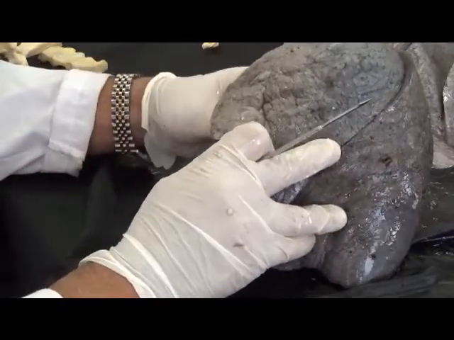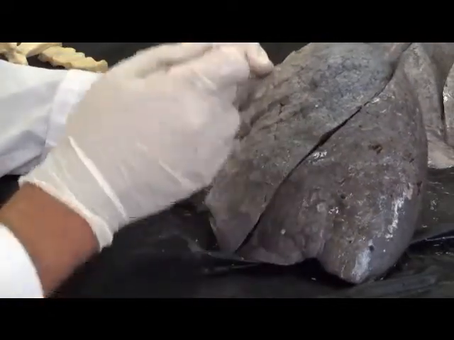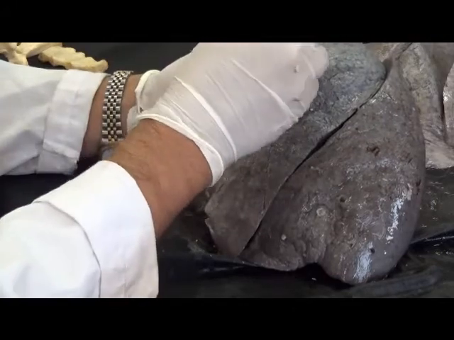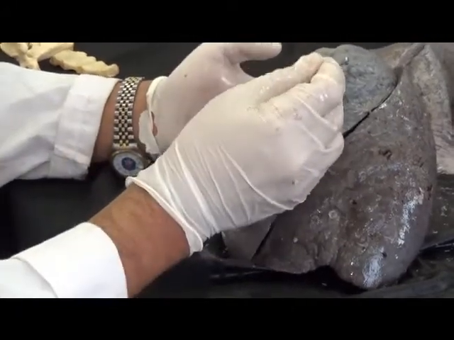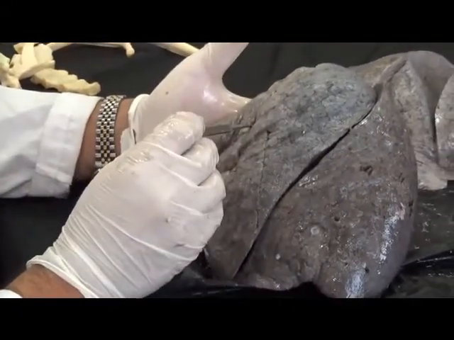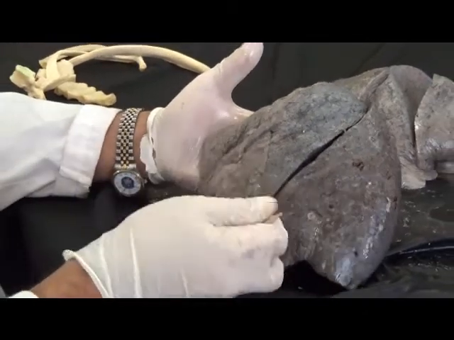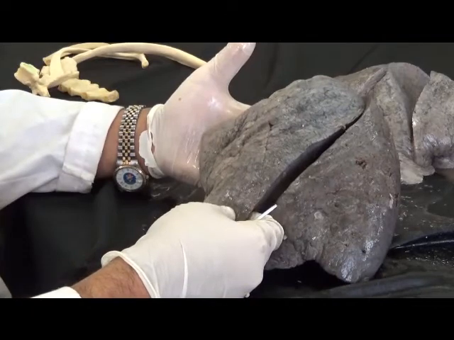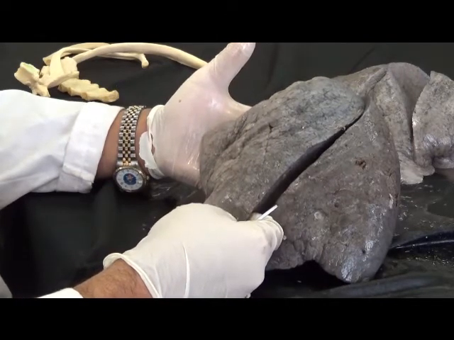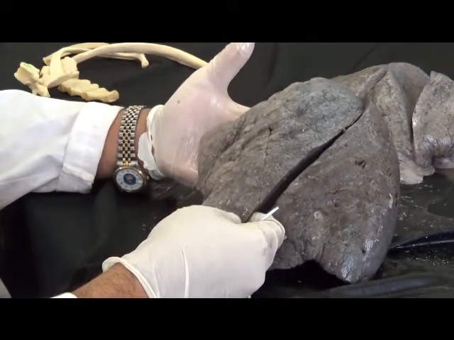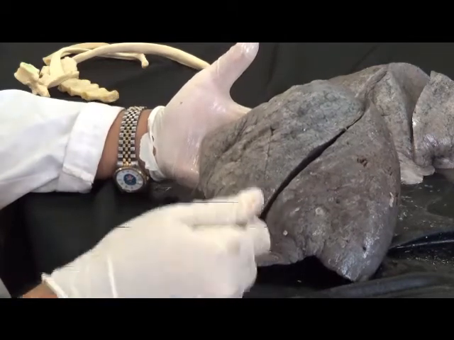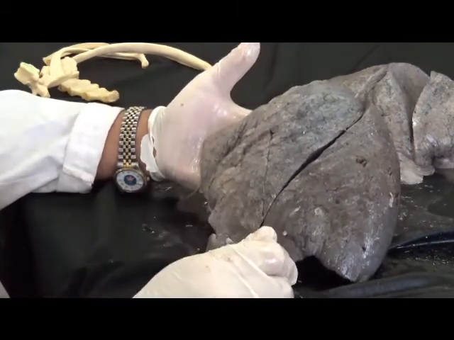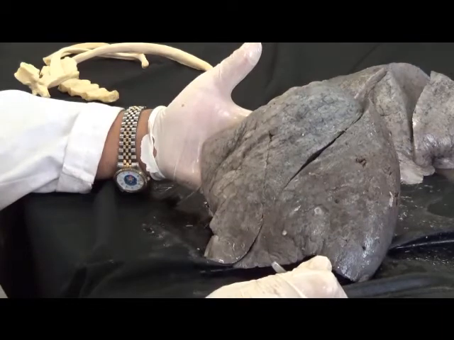But the upper lobe contains apicoposterior and the anterior bronchopulmonary segment. And the lingula itself contains 2 bronchopulmonary segments, superior and the inferior. So you have to remember that the lingula contains superior and the inferior bronchopulmonary segment.